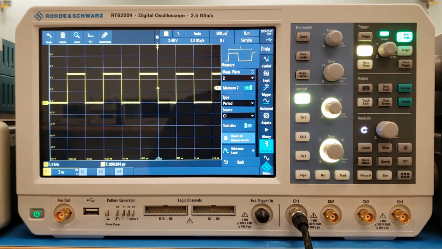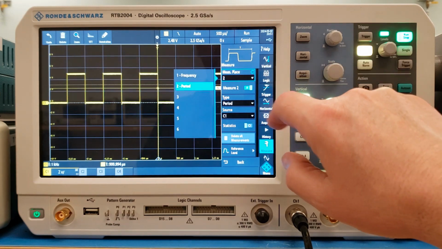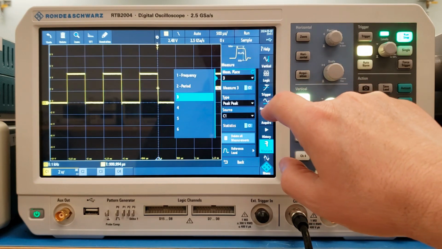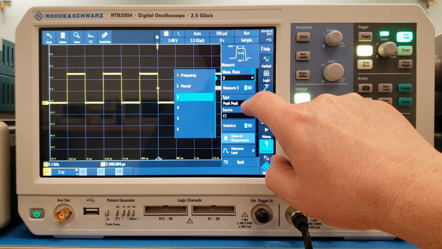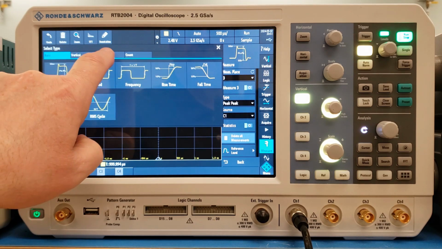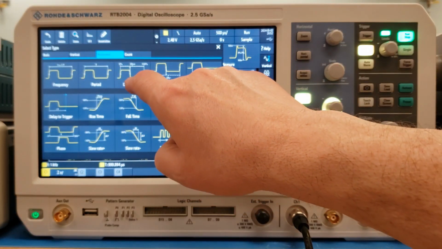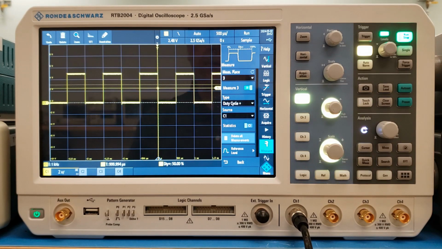And then finally, the third measurement I want to make is the duty cycle. So I'm going to press the third position. And this time it's not one of the basic menus, so I actually have to go to horizontal. So there's a button for that. And then this gives me many different measurements, and I want to measure the positive duty cycle of the signal, which is right here. And that's the third measurement.